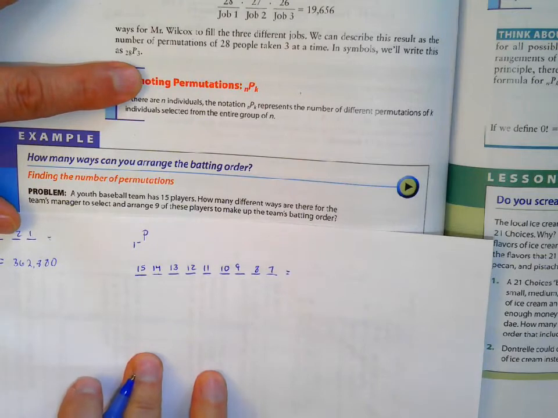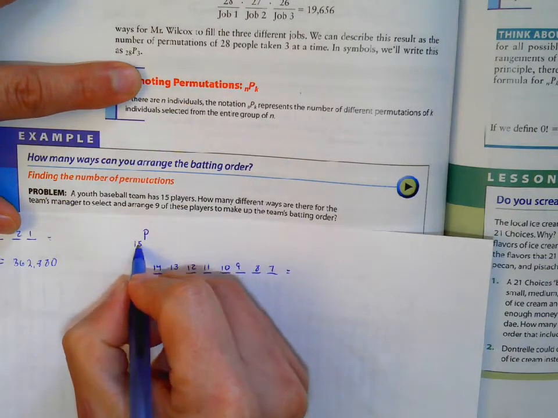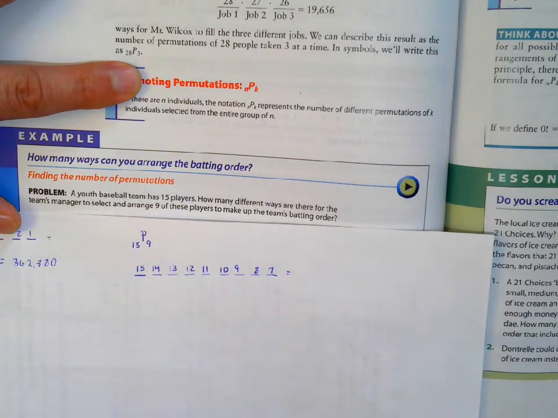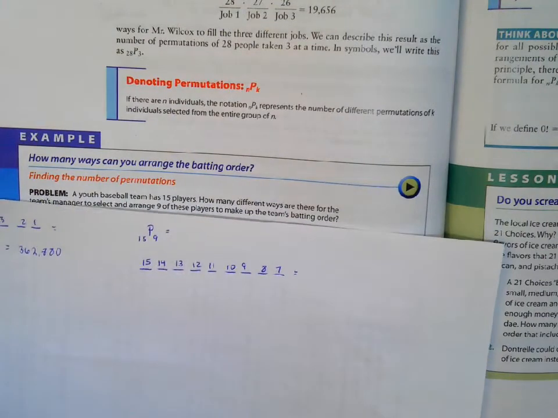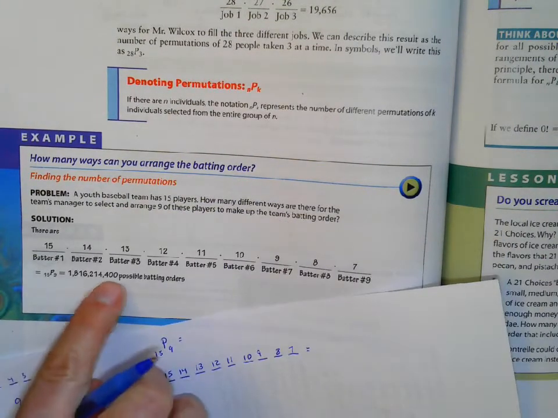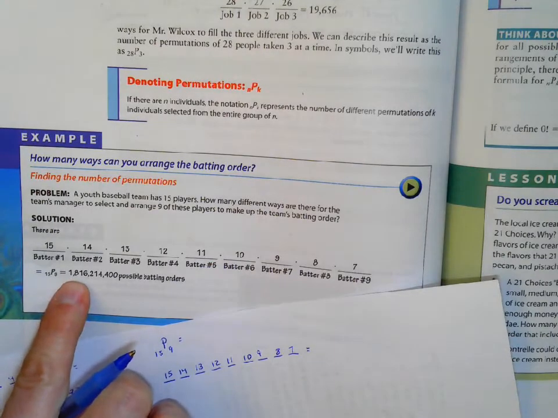The quicker way of doing it using Desmos is there are 15 people, and I'm choosing 9 positions for them to be in. And you get your answer then. Over a billion, 1.8 billion different ways you could arrange those people in batting orders.